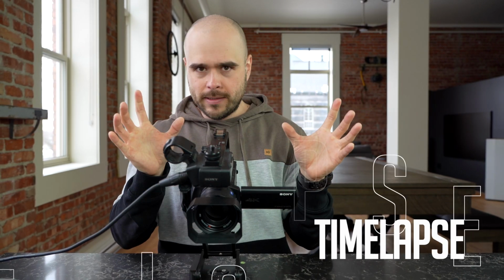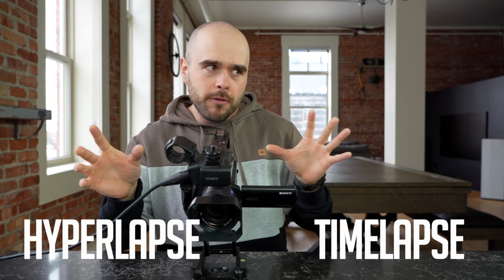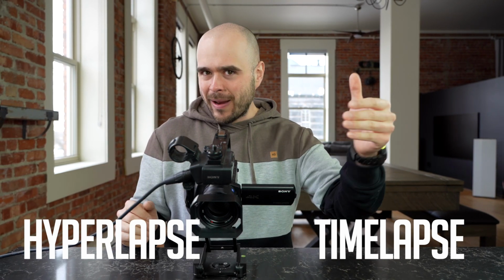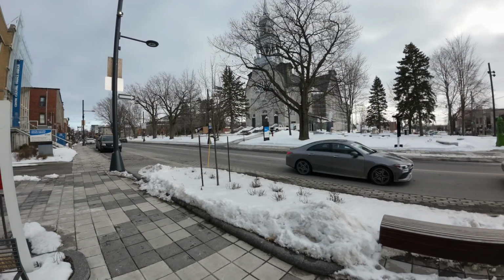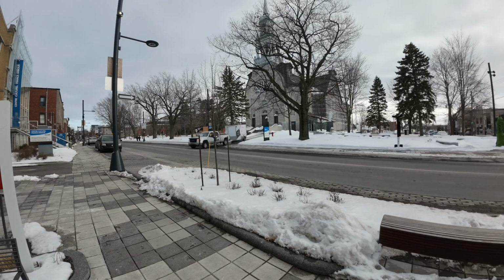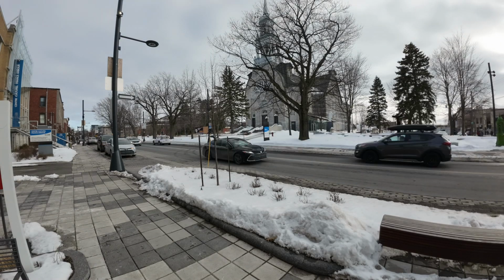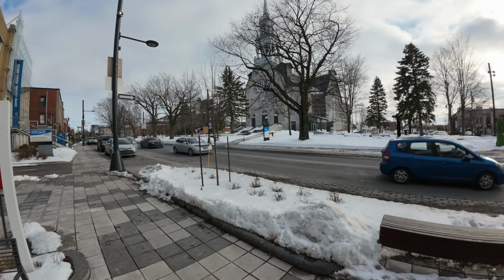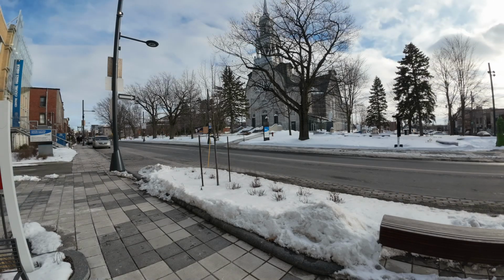So the first thing that is very important to know is what is a time-lapse and what is a hyperlapse, because both give a different result and need to be used the right way. So a time lapse, for example, this is a time lapse. I place my camera on a stable object or on a tripod and I film this for several minutes to give this very short video where you can see everything accelerated.